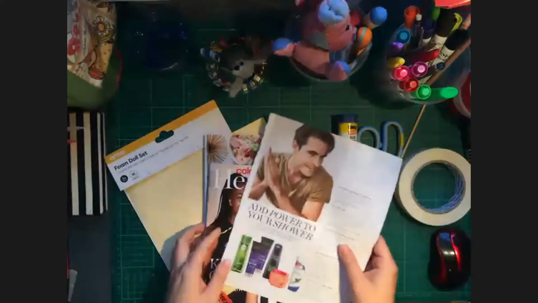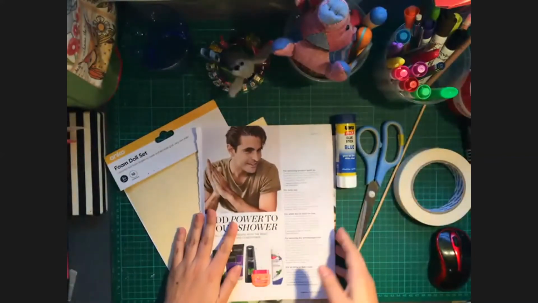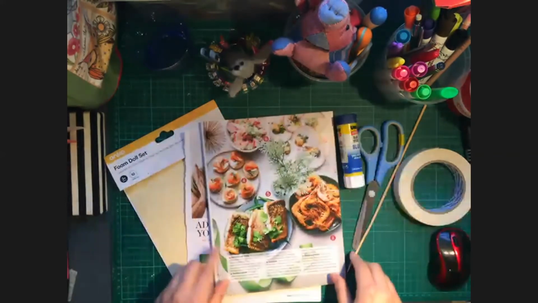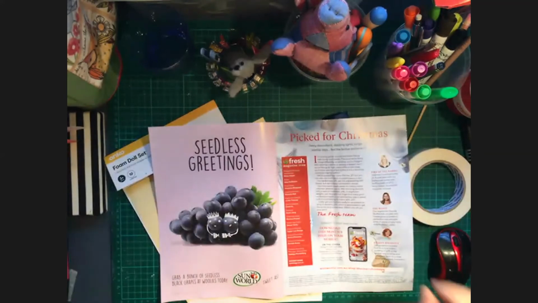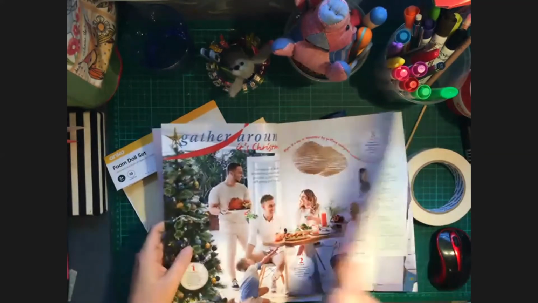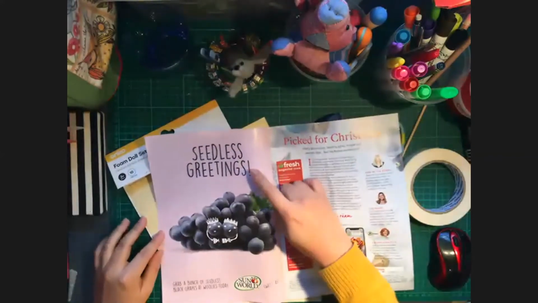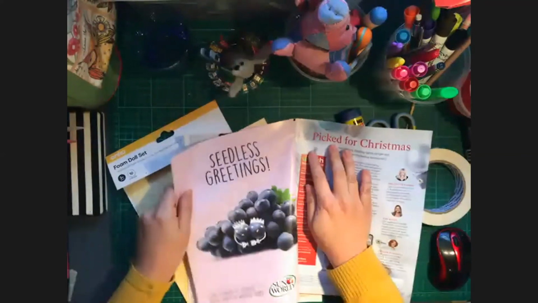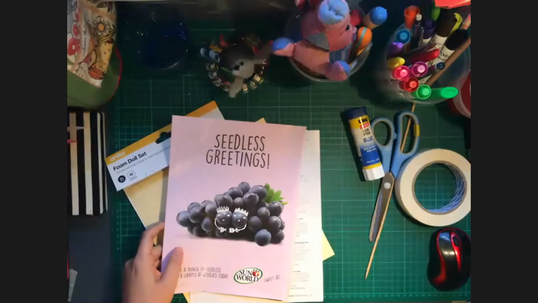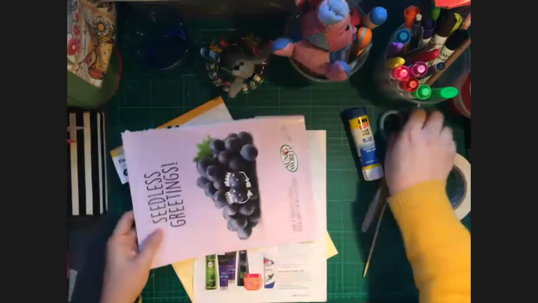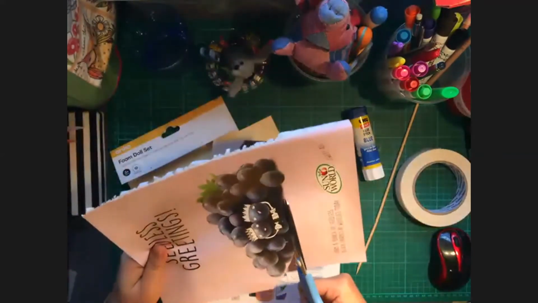Okay. So I've got a face that I'm going to cut out, and then we need something that can be a body. So I'm going to look through this one, and what's great about the supermarkets like Coles or Woolies is that they've got free magazines, so you don't even have to buy anything. So we'll be looking up, actually, you know what? I like the pun in this one, seedless greetings. I am a sucker for puns, so I'm going to use that as my body. I'm just going to cut it out. Here we go. And it doesn't have to be perfect.